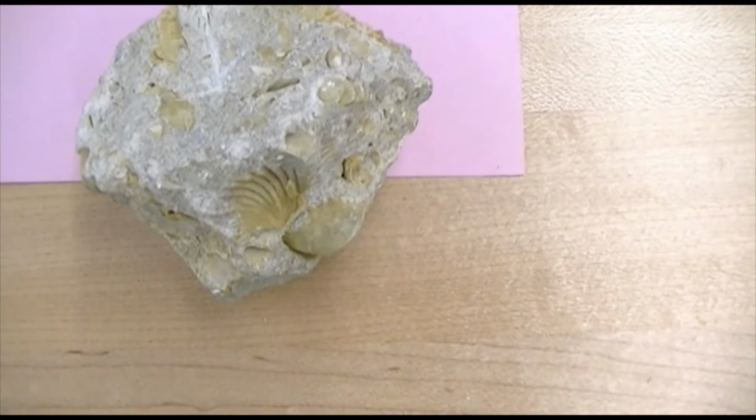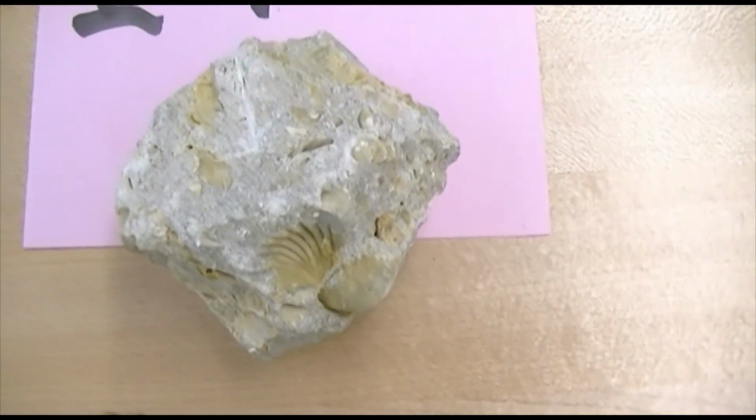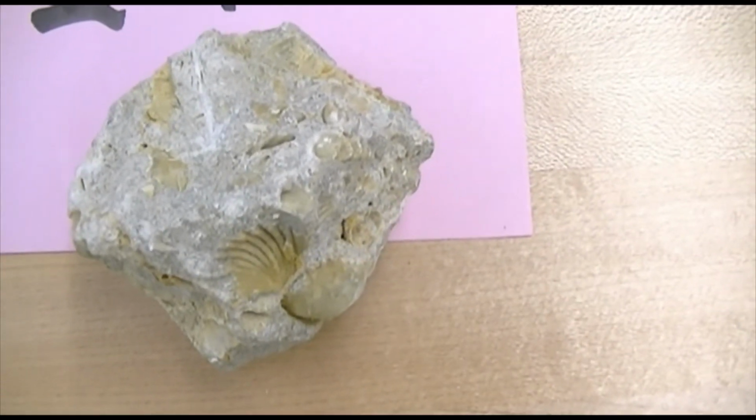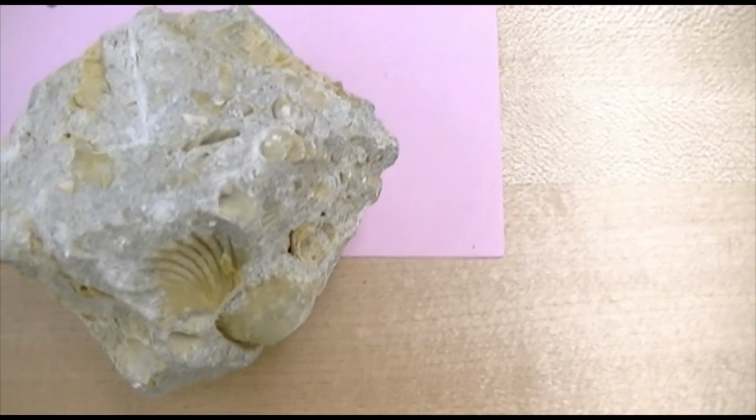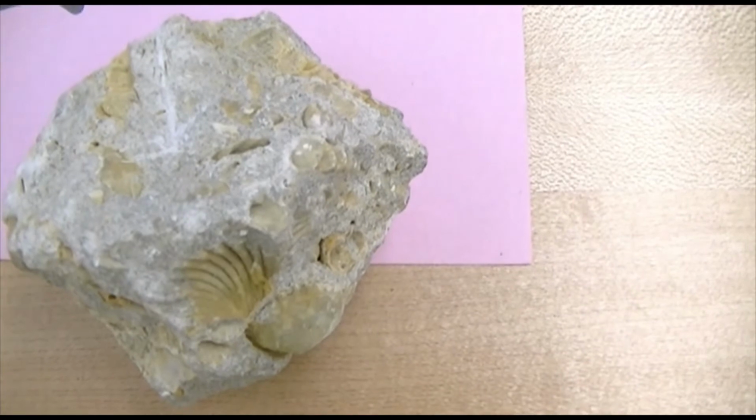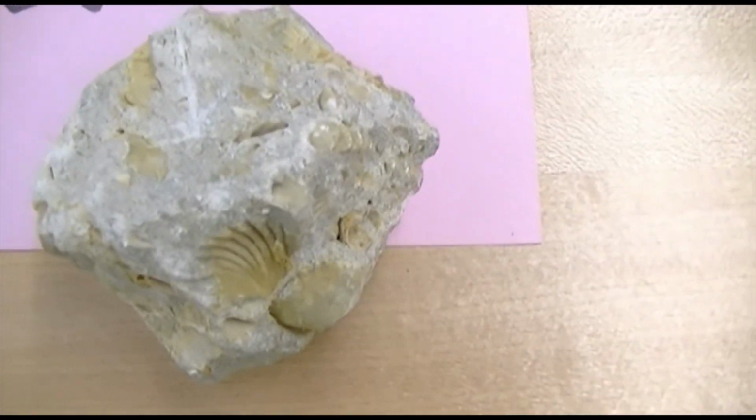Formed in the bottom of the ocean. The difference with this rock is this contains fossils. So, no grain size, chemical rock with fossils, forms in the oceans.